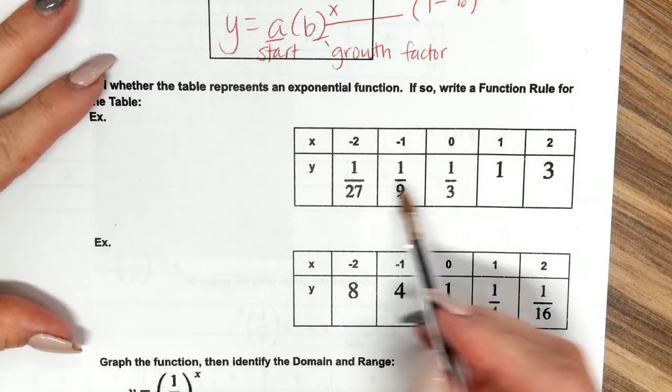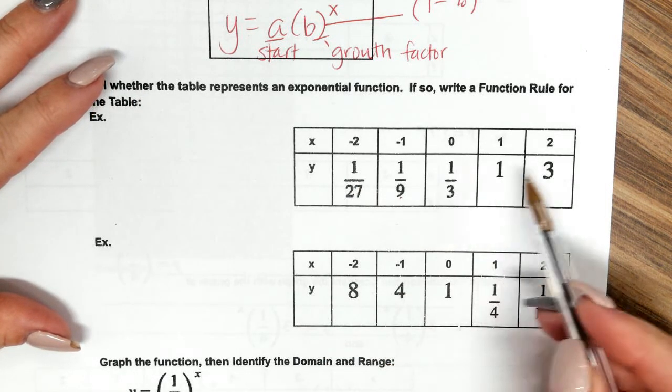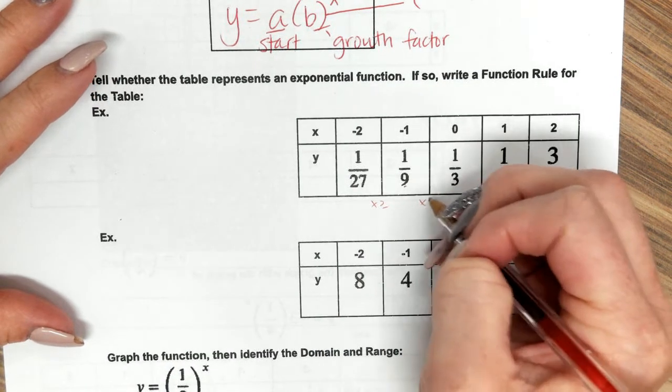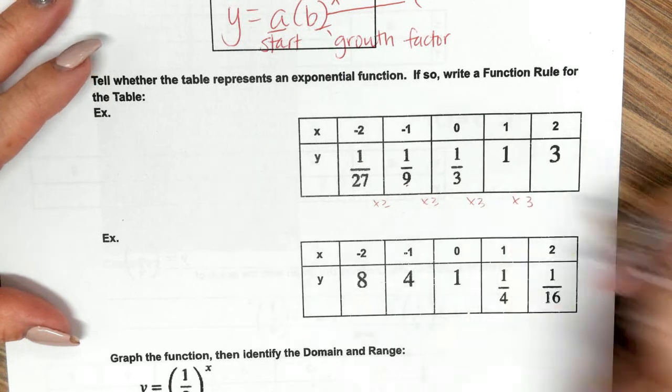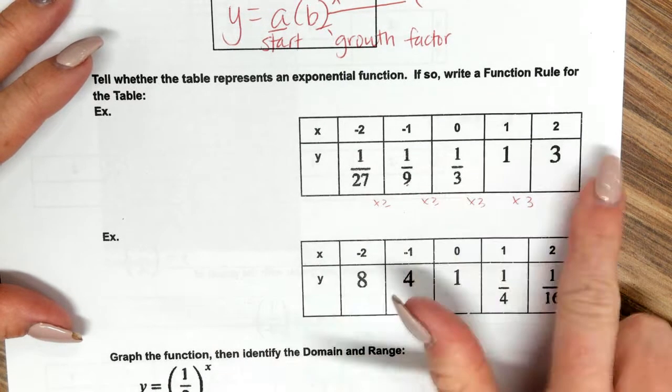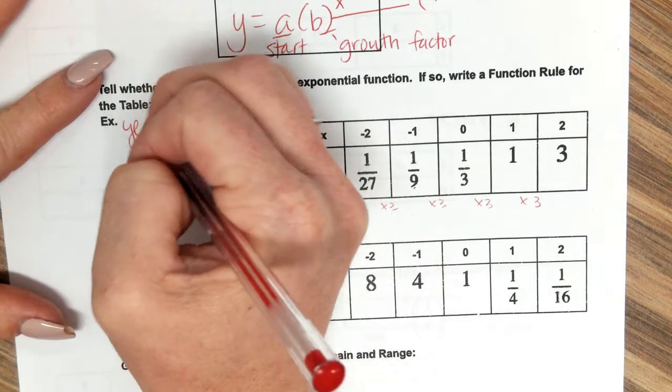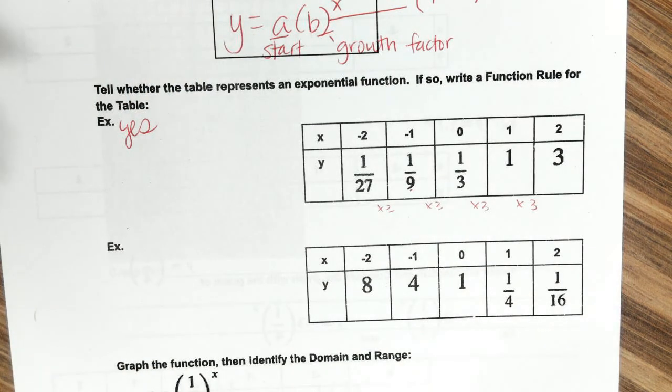So you're multiplying by 3, multiplying by 3, multiplying by 3. Do y'all see the same thing happening throughout the whole thing? Yes? Okay, so does this show exponential growth or decay? The answer is yes. And if you want to write a function, what do you do?